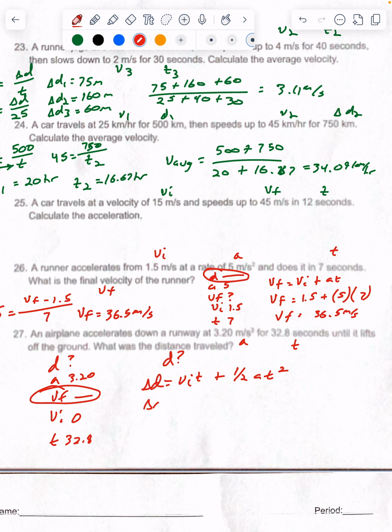So D we don't know. VI is 0. So here's the good news. Anytime VI is 0, just cross off that whole VIT, because 0 times T is 0. I've seen students that will leave that T in, and then they're trying to solve an algebra nightmare because they've got T and T squared in the same problem. Okay, so 0 times T is 0, so that just goes away.